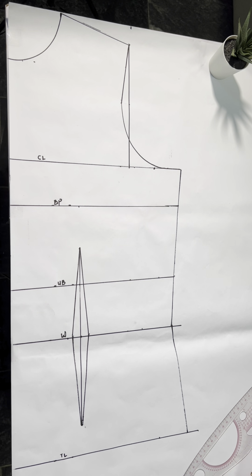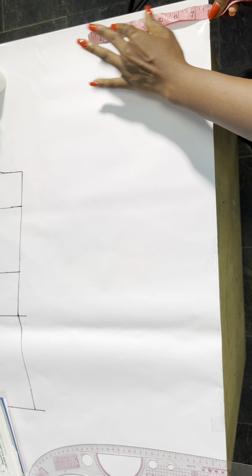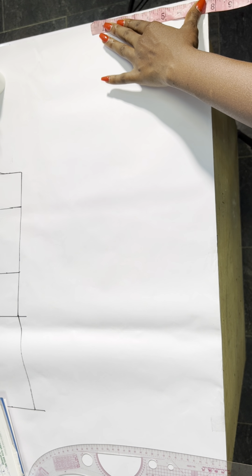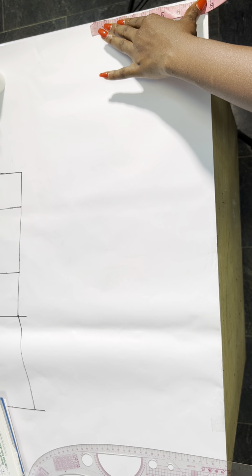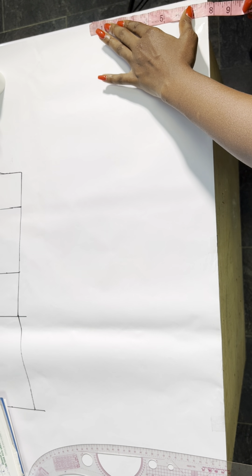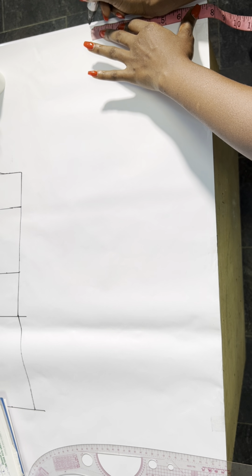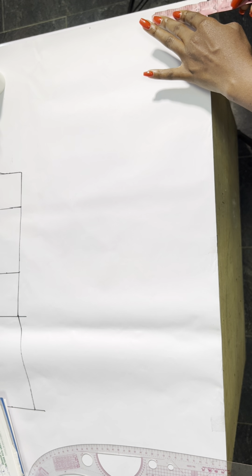The next thing we'll be drafting is our back block. We'll still be doing the same thing we did on the front bodice. We'll still take our shoulder, which is 7.5. I hope you can see. Our neckline.